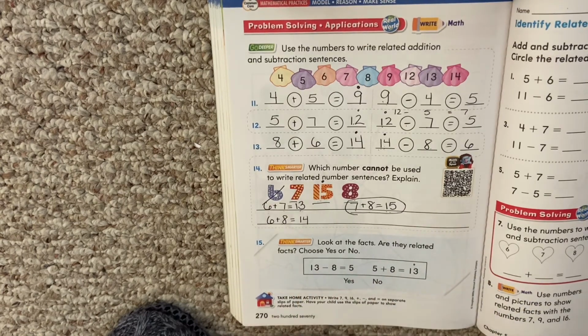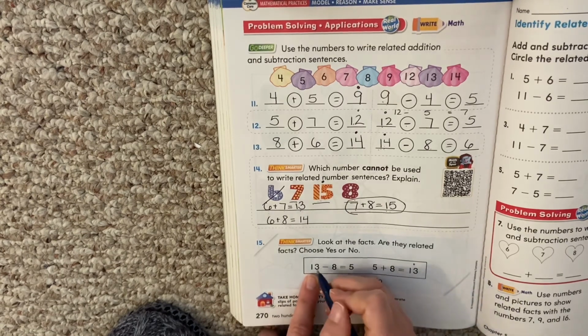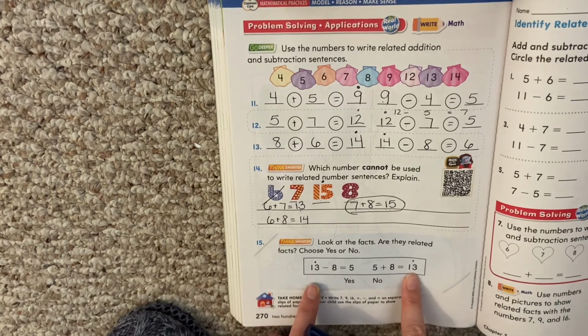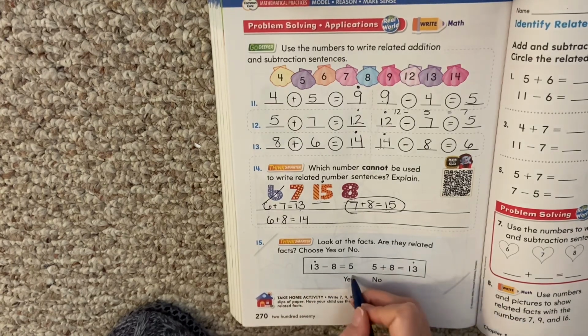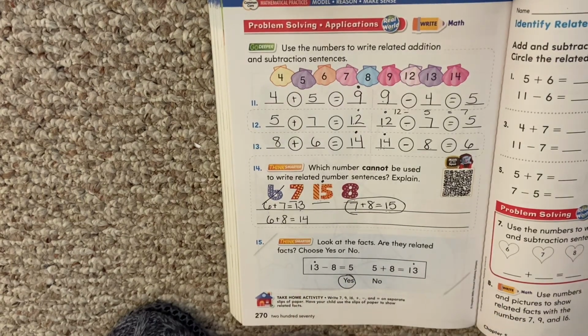Are we using the same numbers? We are. Did we start our minus problem with the big number? We did. So yes, they are related. All right, boys and girls, we're going to do some more practice.